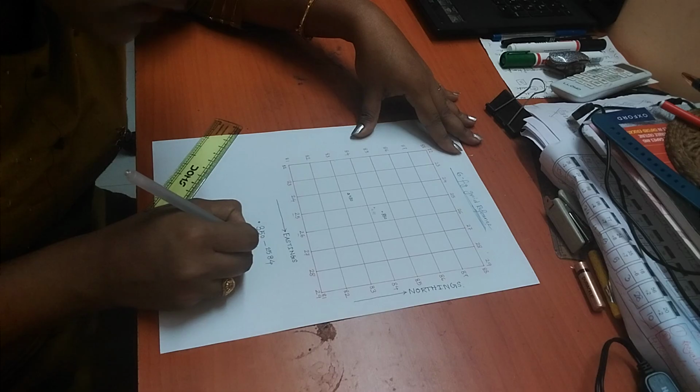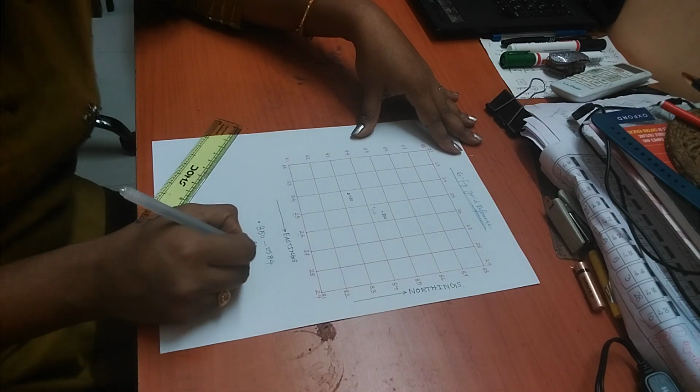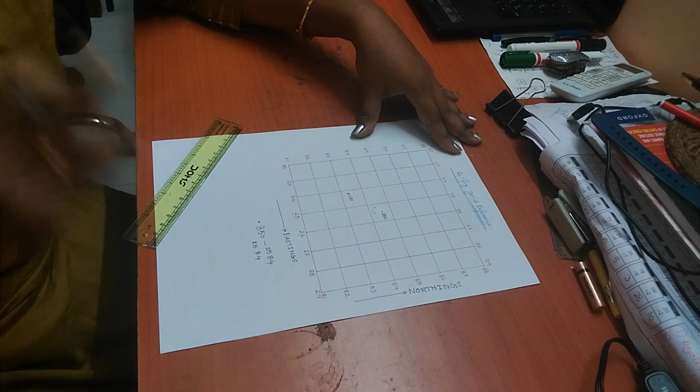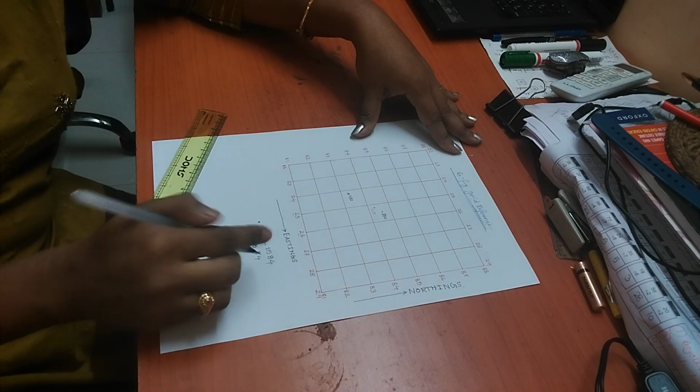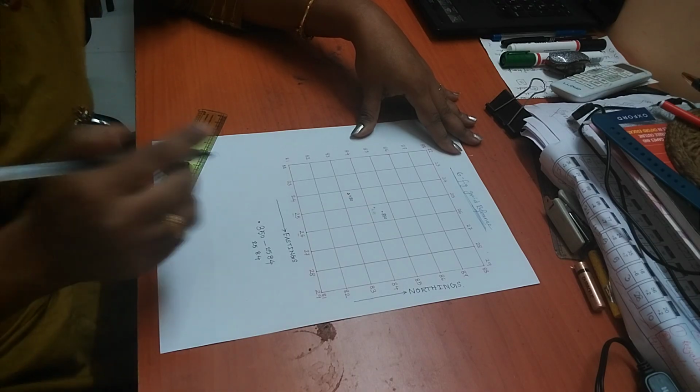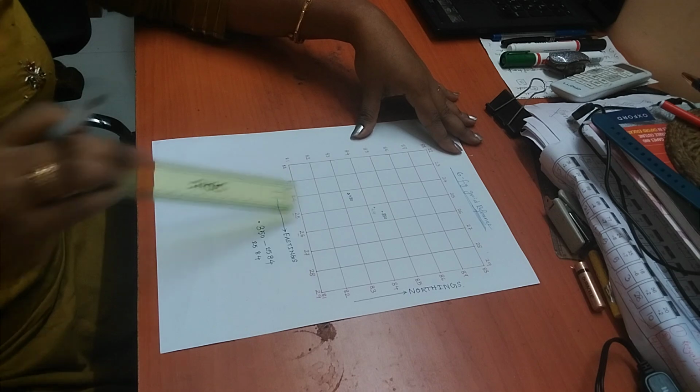Now, how to calculate the 6-figure grid reference? So, the way of writing is like this. After 25, give a 1-digit gap, and then after 84, another 1-digit gap. Then you will get the 6 digits. Now, how to calculate this?